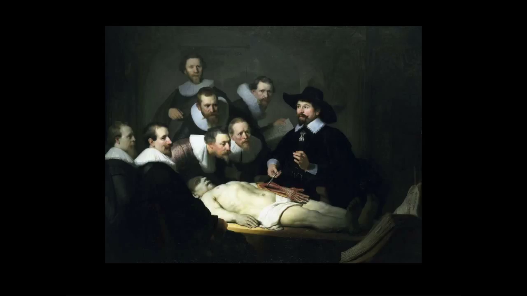I'm dubious. Harry Berger makes a lot of that in his interpretation of the painting. I'm dubious that that's the main thing going on. What you have is Dr. Nicholas Tulp, who is the dean of the Amsterdam anatomists, this fellow here.